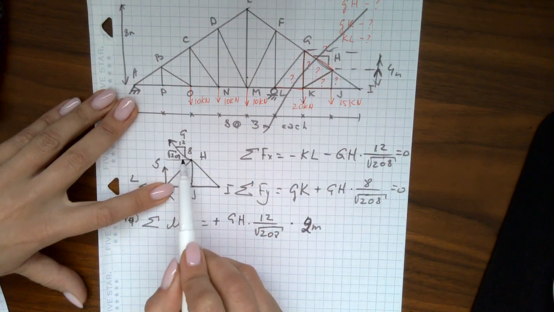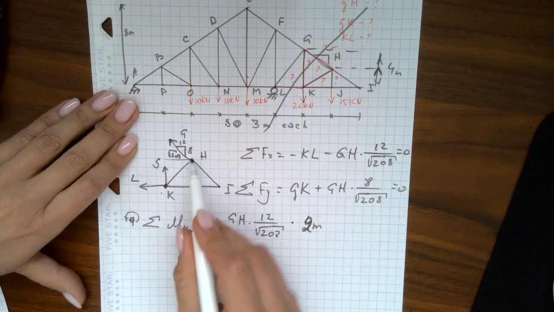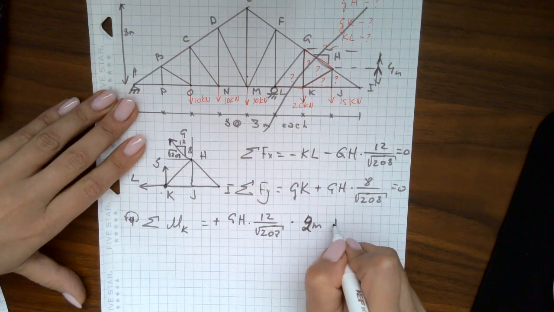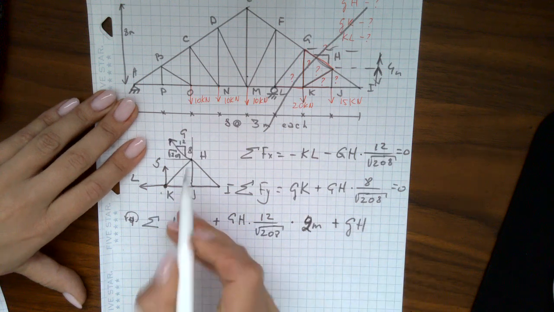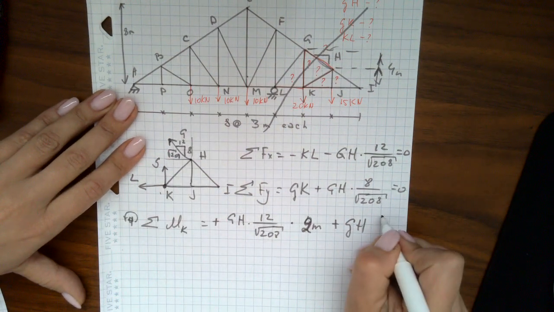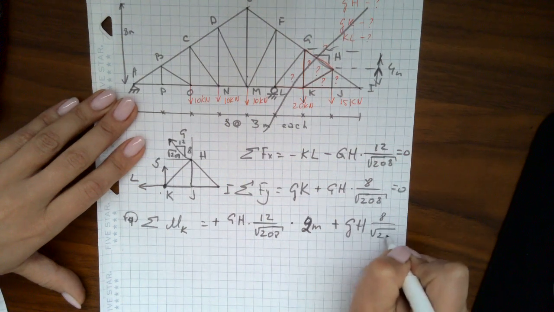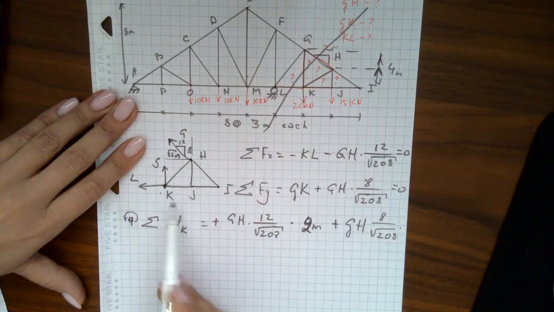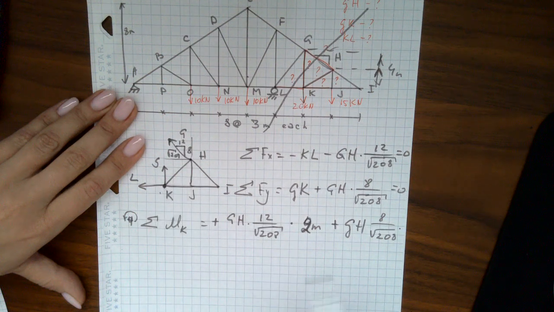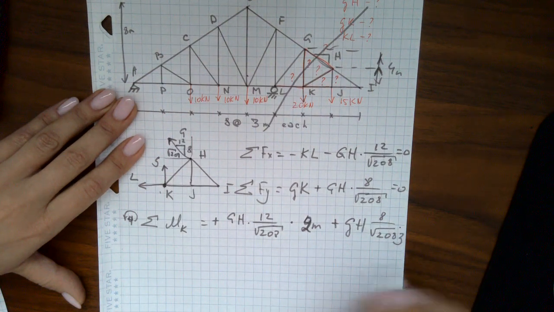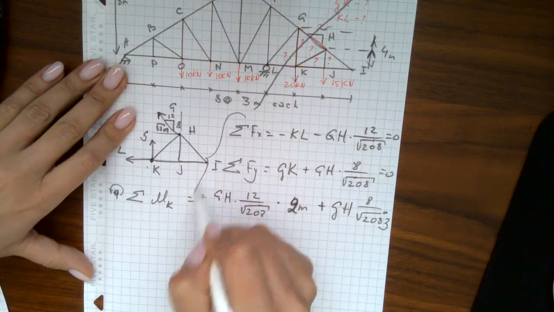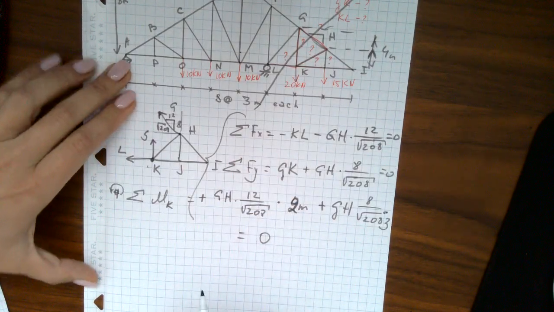Now we are going to find the moment around point K due to the y component. The y component is also going to create positive moments, so plus GH. In this case, we are going to do the vertical component, which is 8 over root 208, times the moment arm from point K to point H, the perpendicular distance, which is going to be 3. Now that all equals 0. We have 3 equations and 3 unknowns, and we can solve for them.